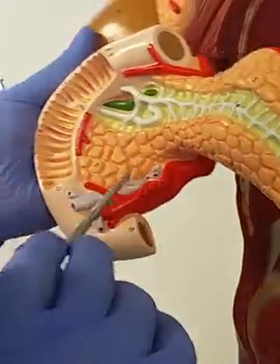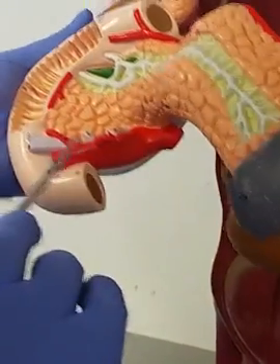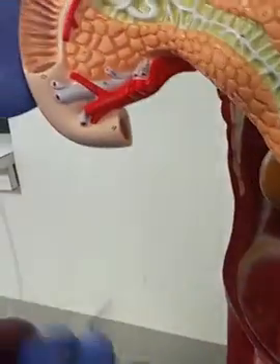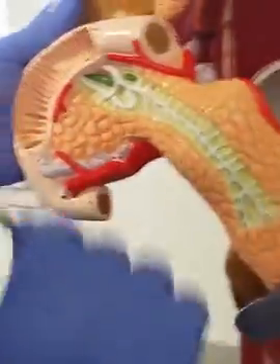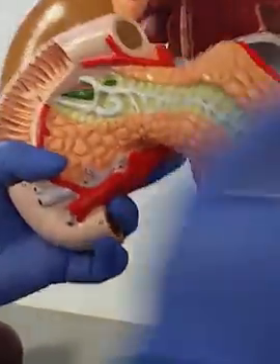If you go under the pancreas, you see this one down here, which is the superior mesenteric. The inferior mesenteric will be further down here. So superior celiac and superior mesenteric, the inferior mesenteric will be down there.